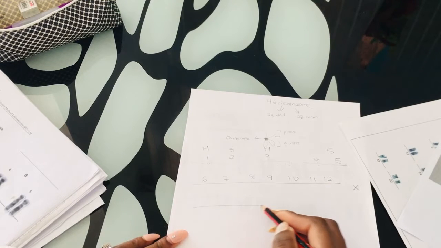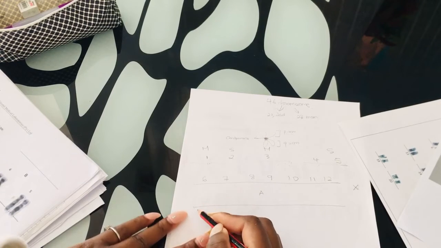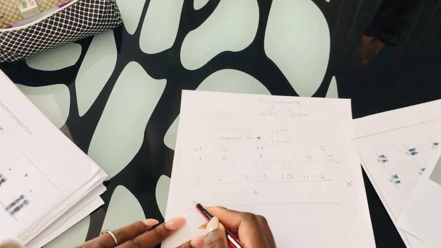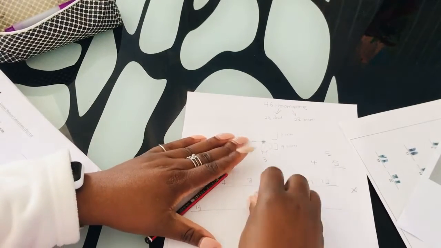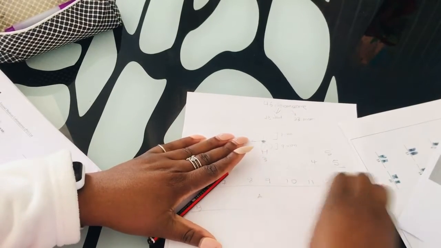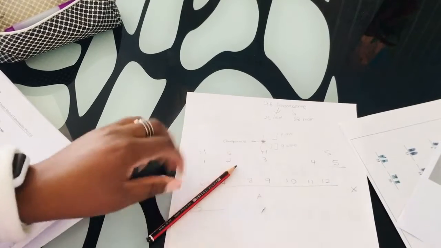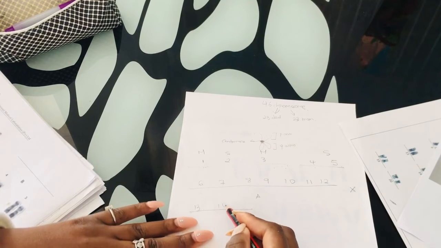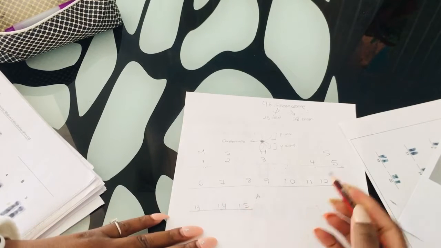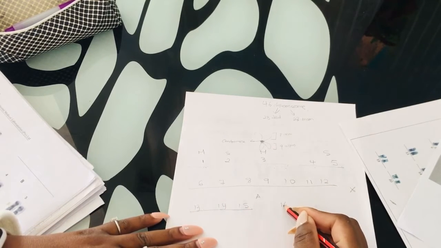And then we move to our acrocentric chromosomes, which is chromosome 13. Ooh, my apologies. I'm supposed to divide these guys. They're not supposed to be together like this. Okay, so we have 13, 14, and 15. And then we have 16.